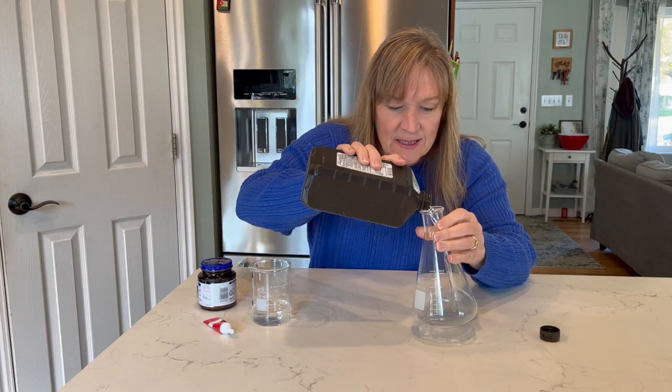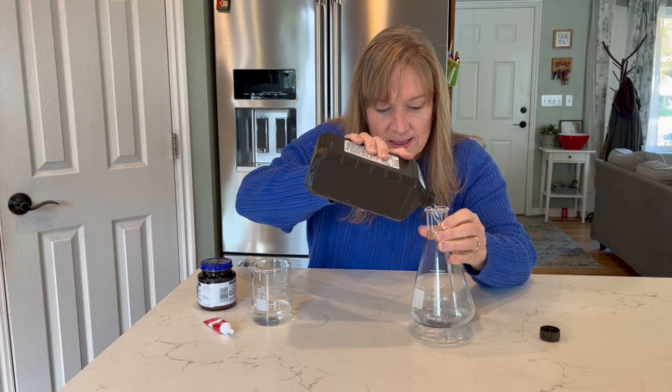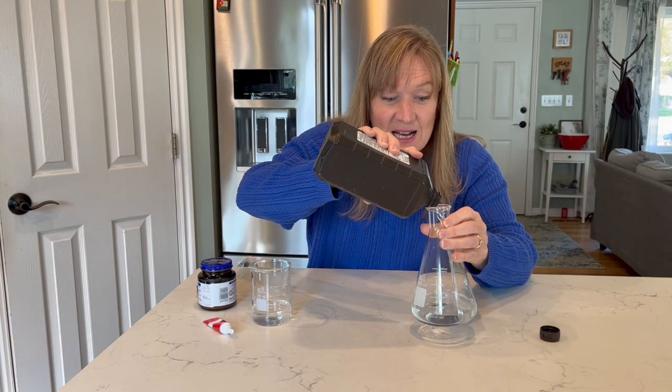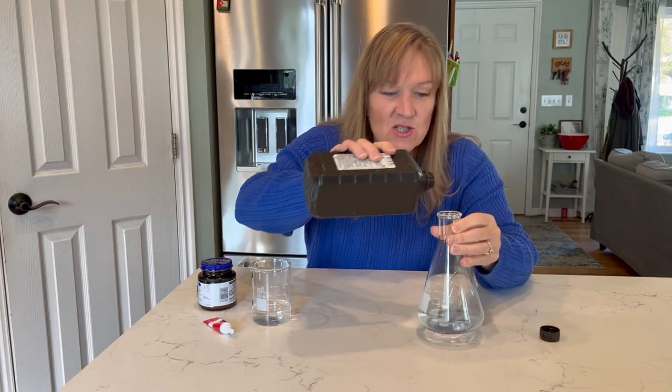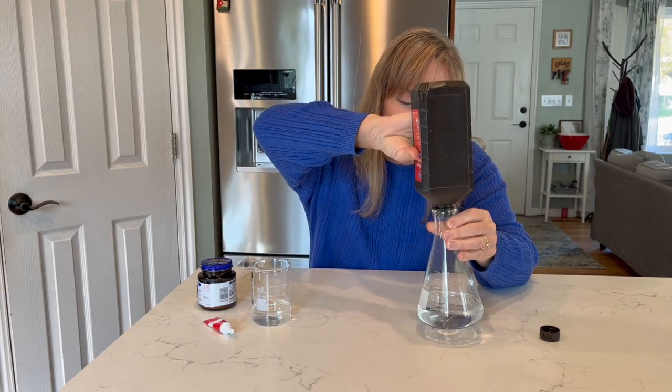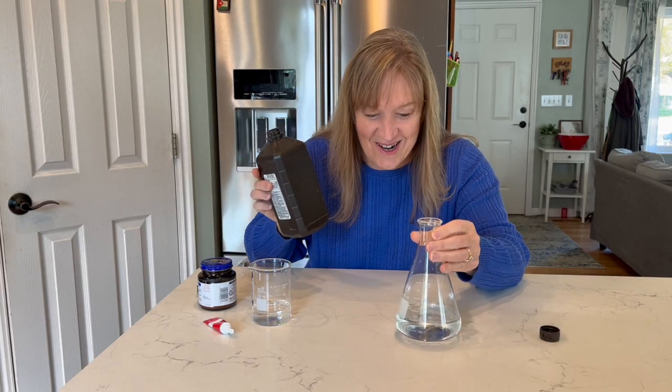So we're gonna put some of this in here. And it's not very exact because really, in fact, I might just use all this up because I don't have very much hydrogen peroxide. So we're just gonna go for it, all right?